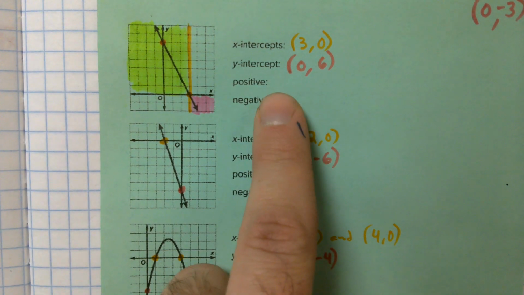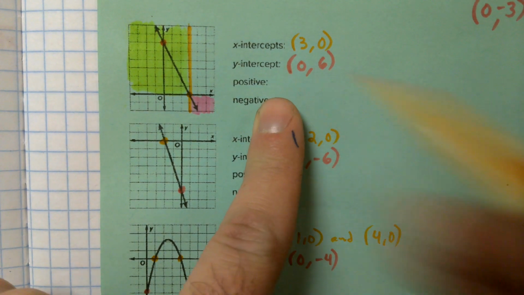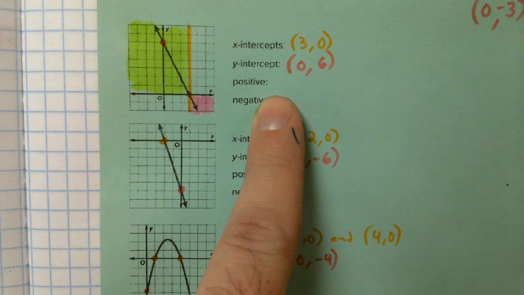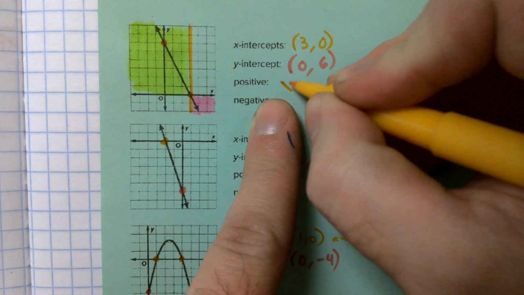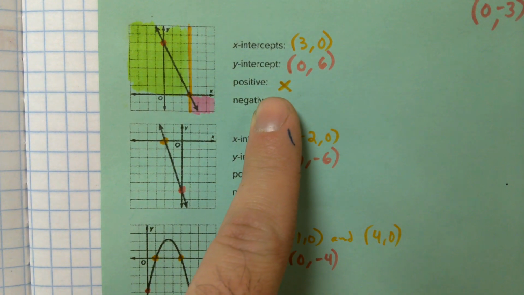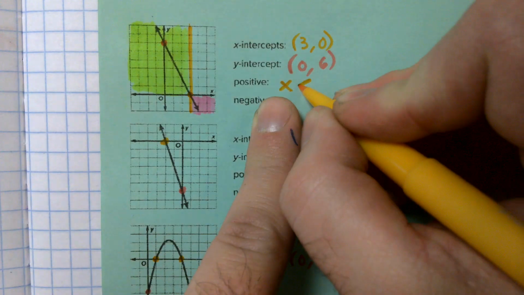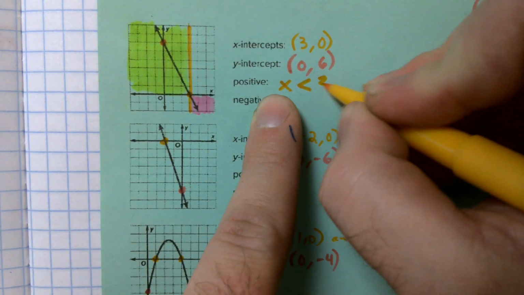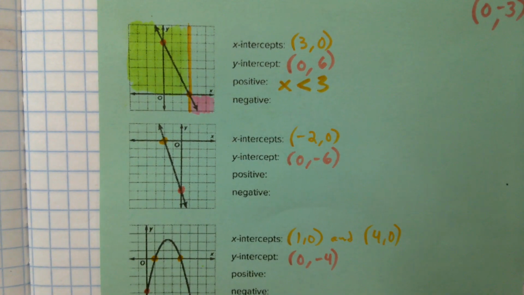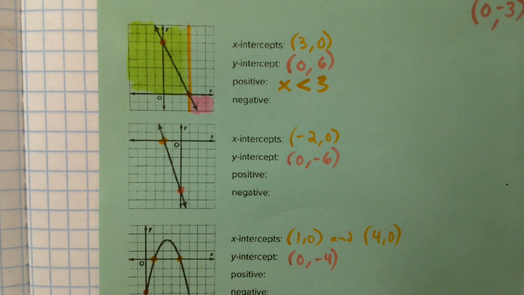There's my negative section. The way that we're going to write this is my function is positive when x is less than positive 3. When x is less than positive 3.